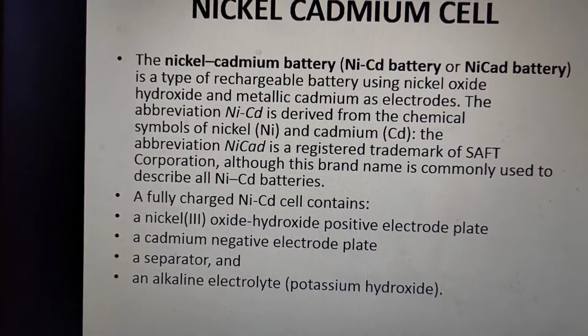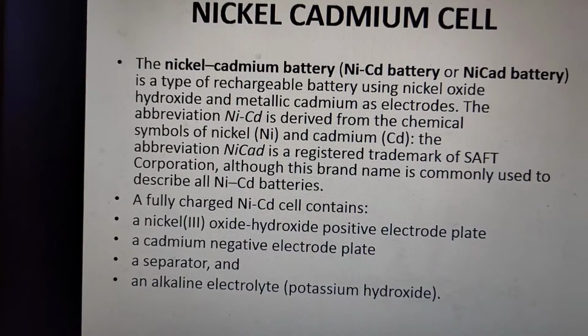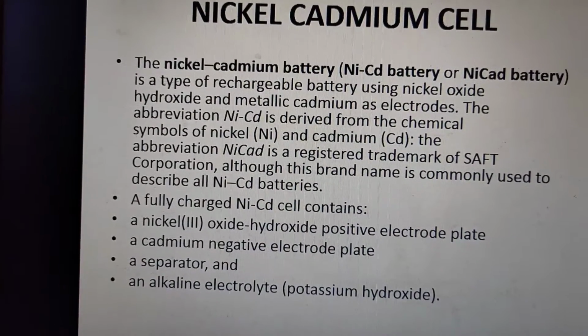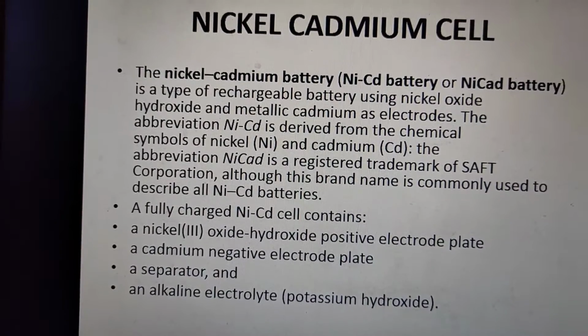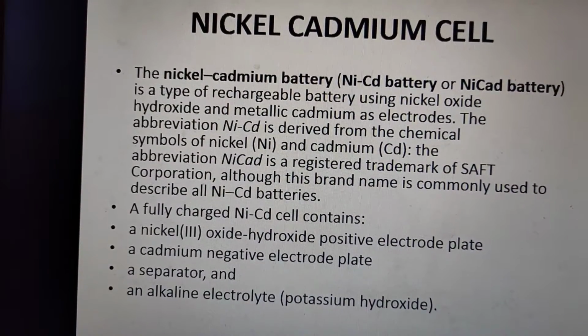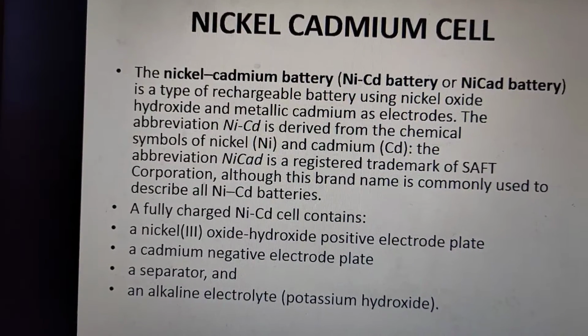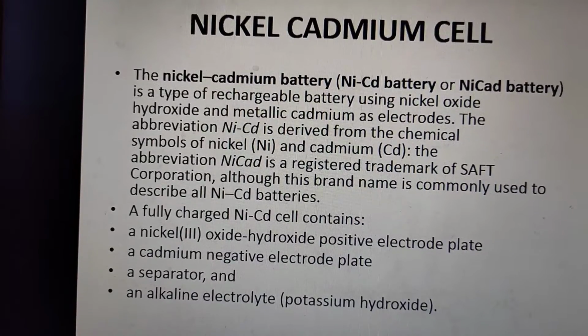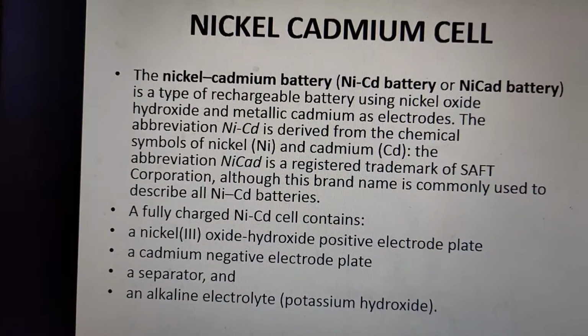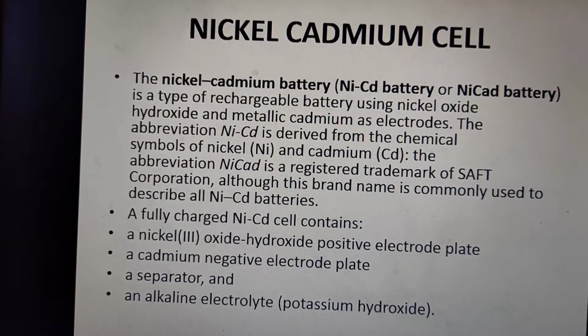Now next type is nickel cadmium cell. A nickel cadmium battery is a type of rechargeable battery using nickel oxide hydroxide and metallic cadmium as electrodes. The name nickel cadmium is derived from the chemical symbols of nickel and cadmium. The abbreviation NiCad is a registered trademark of the SAFT Corporation.